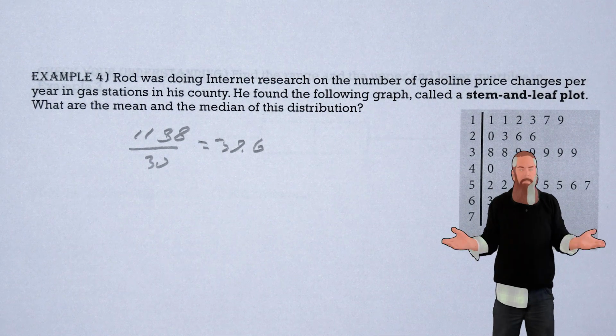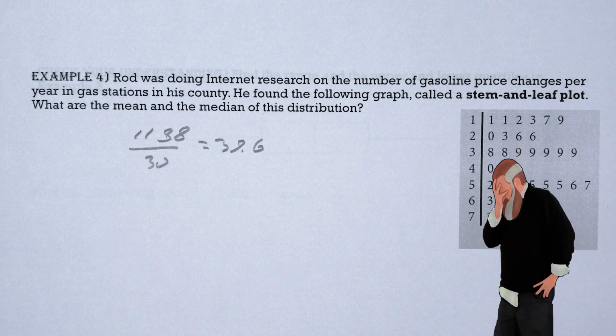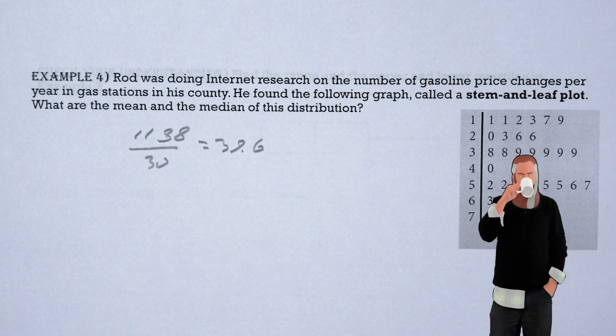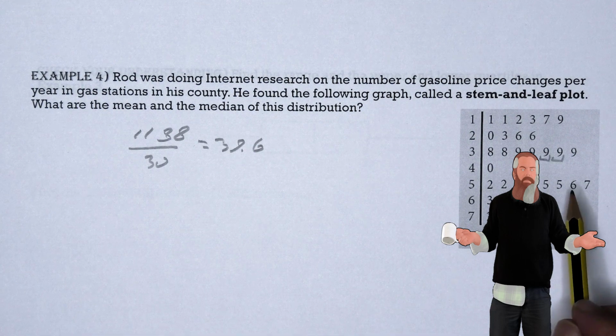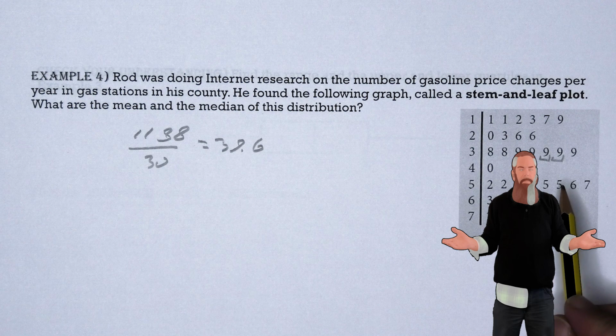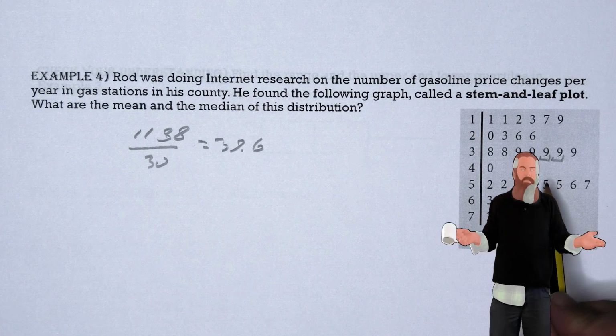The stem and leaf plot presents numbers in ascending order. To find the median, locate the middle number. The frequency, 30, is even, so to find the median, the numbers are in the 15th and 16th position. The two middle numbers are both 39, so the median is 39.